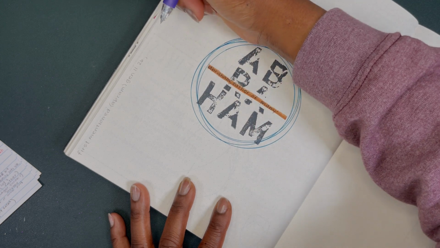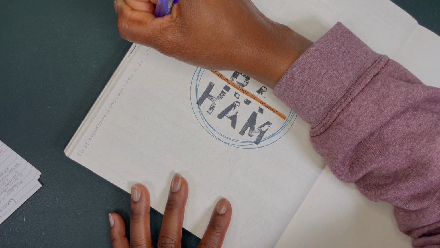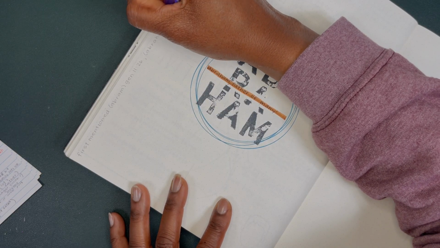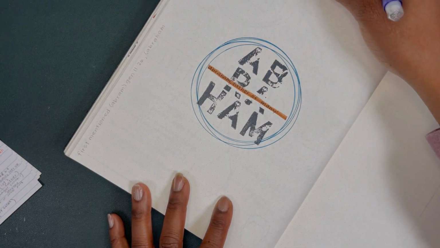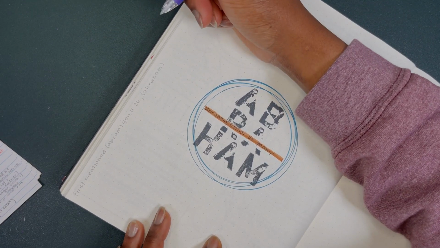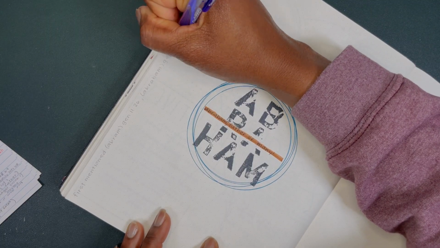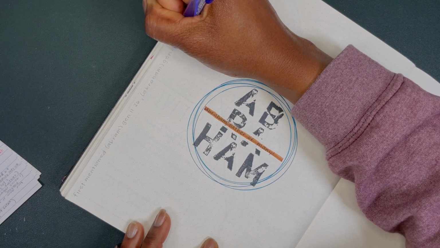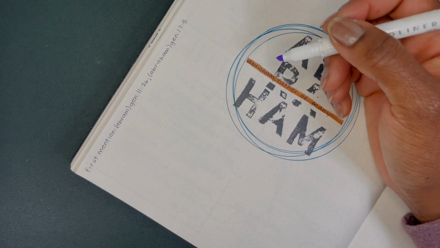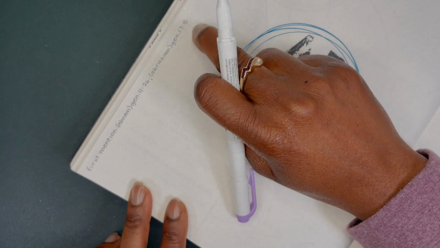And then semicolon, and then we'll put Abraham in parentheses, and do Genesis 17:5. Then I like to use one of my mild liners and highlight the first mention in purple.